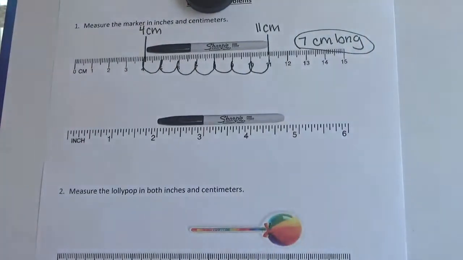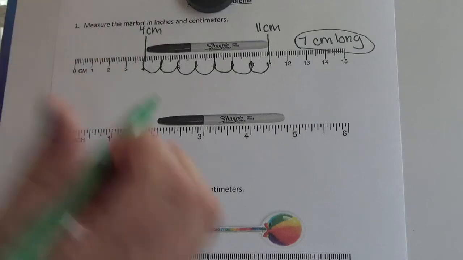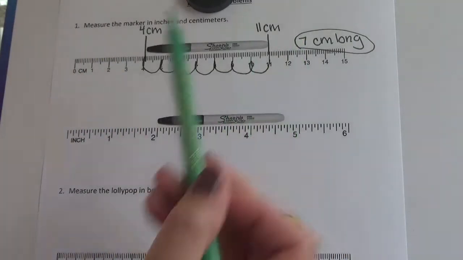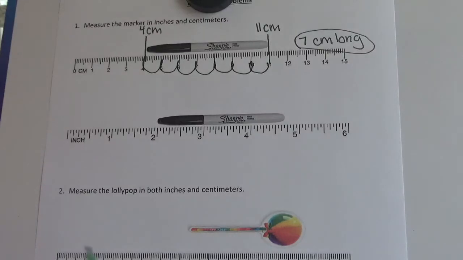Awesome. Now in our problem solving task, we talked about how centimeters are a smaller unit than inches. So because of that, I'm already thinking that the length of a Sharpie in inches is going to be less than 7. Because when we're measuring in centimeters, it's a small unit, so you're going to need more of them than when you're measuring in a bigger unit like inches. So let's see if I'm right.